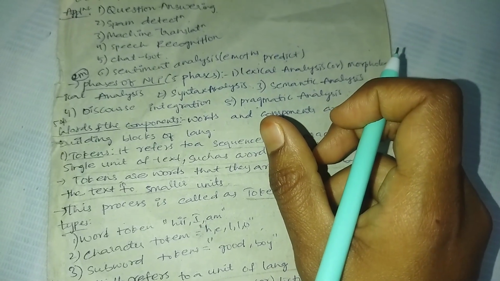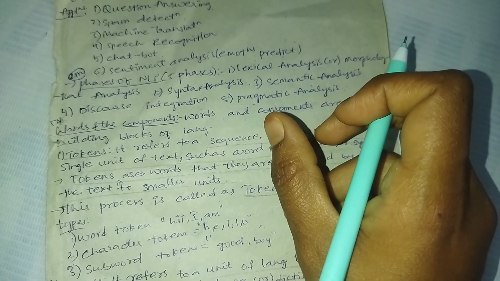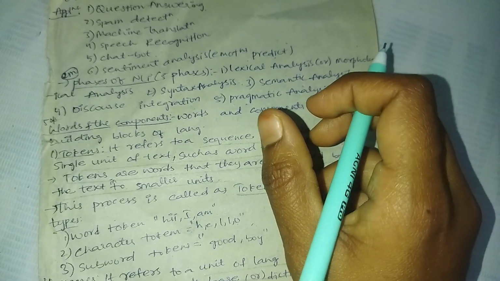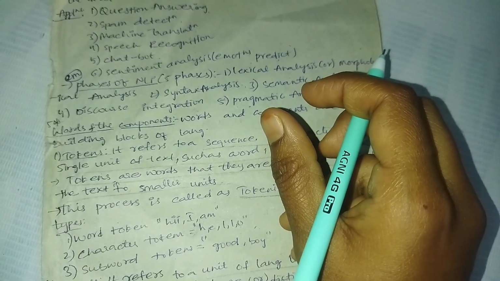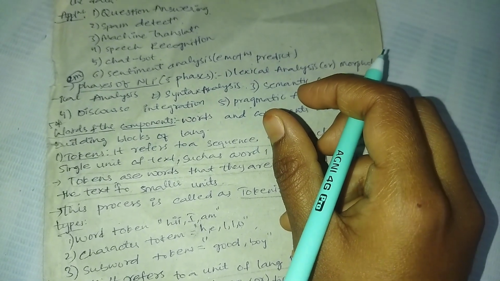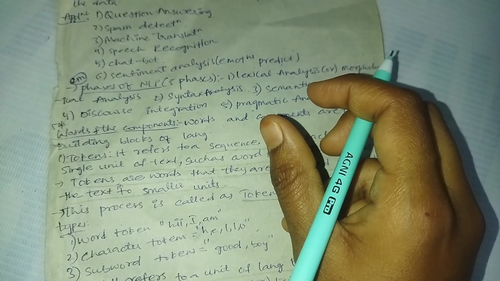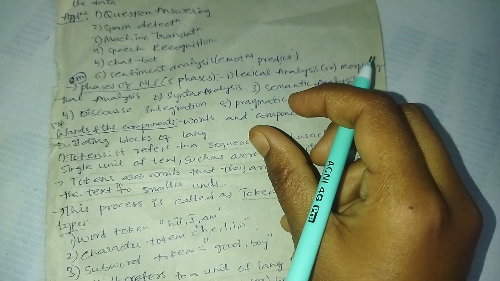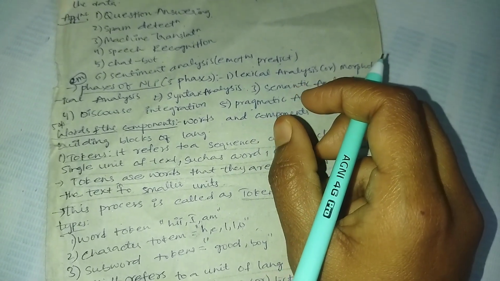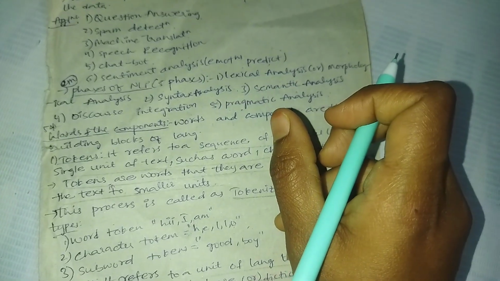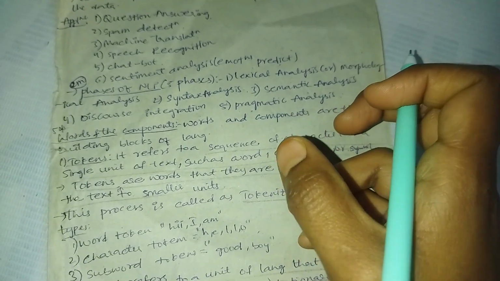Example, open the door. It is interpreted as a request format. It should not be the order. It is for the purpose of checking whether the sentence is a request or an order. This is the last phase in natural language processing.